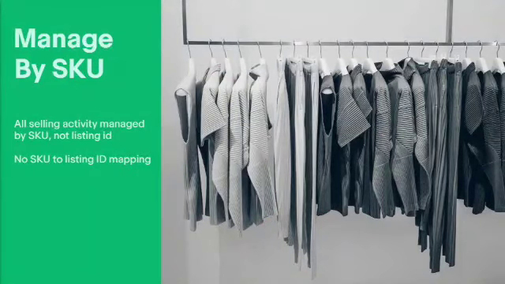On the inventory platform, everything you manage is by SKU. All interactions to the entities that you're managing are by SKU. If you want to create a product, if you want to update availability for fulfillment, all of that is managed by SKU. Today, in the listing world, everything is managed by listing ID.